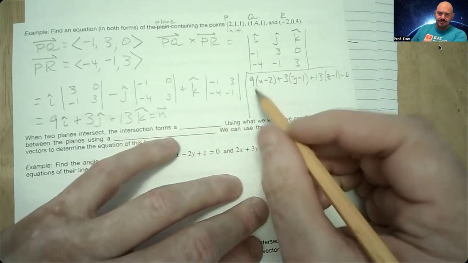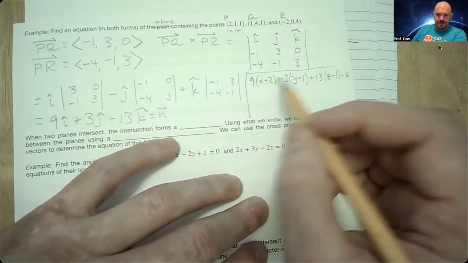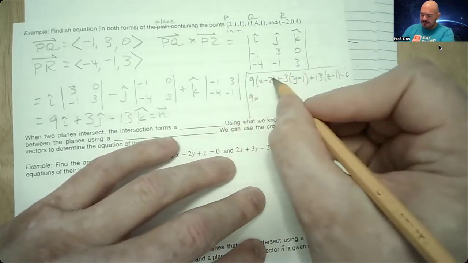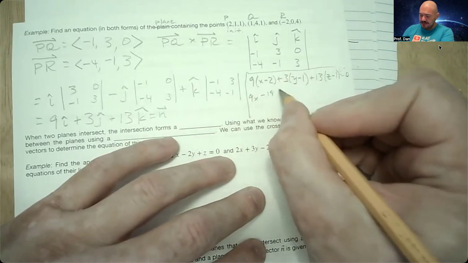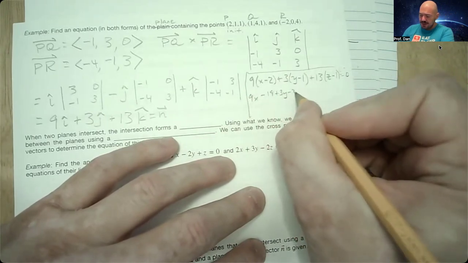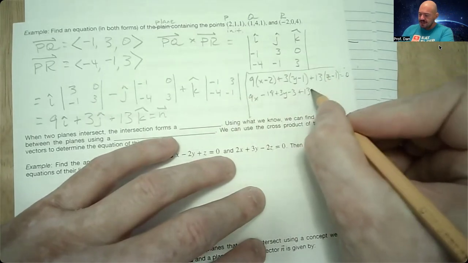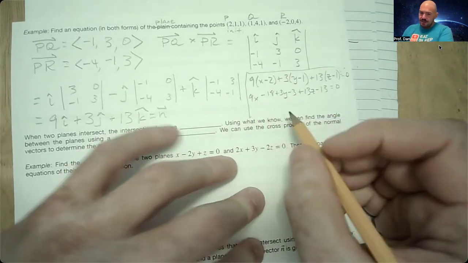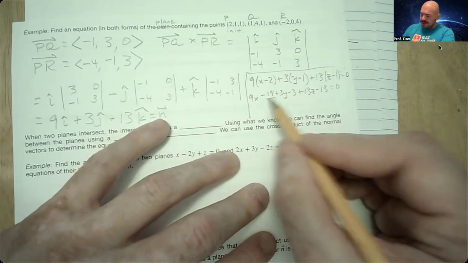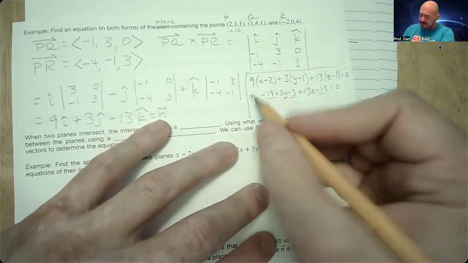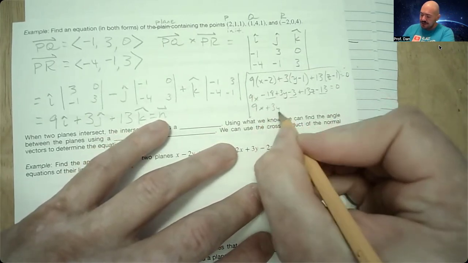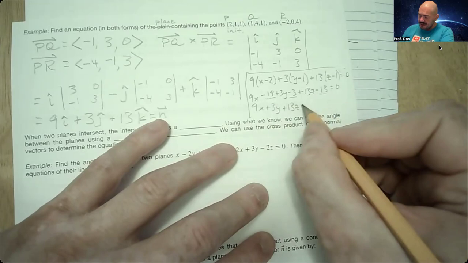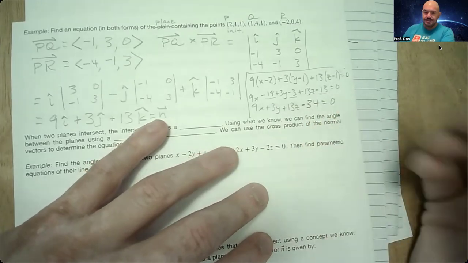Okay, the other way is if I were to just distribute each of these coefficients. So I would get 9x minus 18 plus 3y minus 3 plus 13z minus 13 equal to 0. If I combine like terms, so combine all of these constants together, we get 9x plus 3y plus 13z minus 34 is equal to 0.